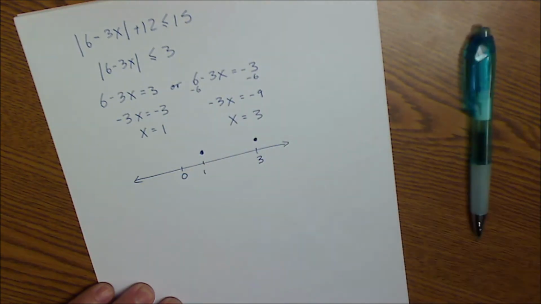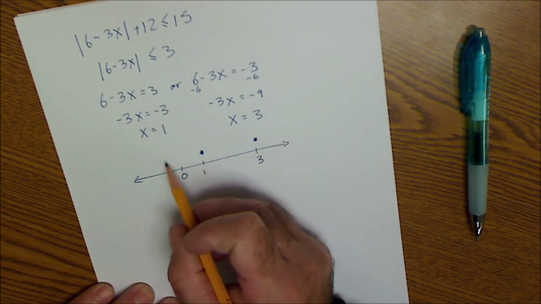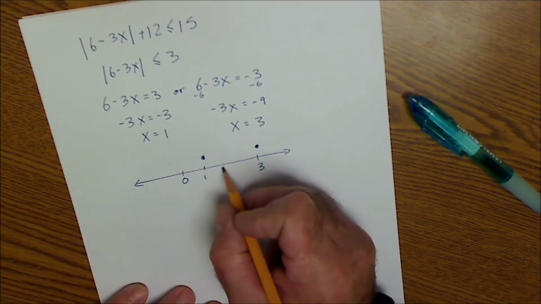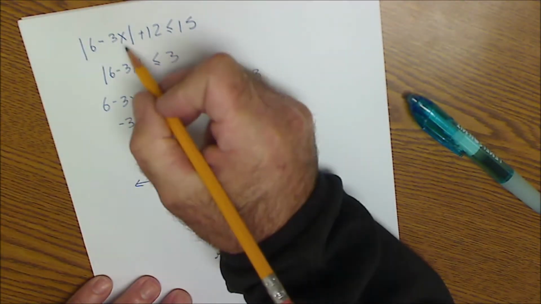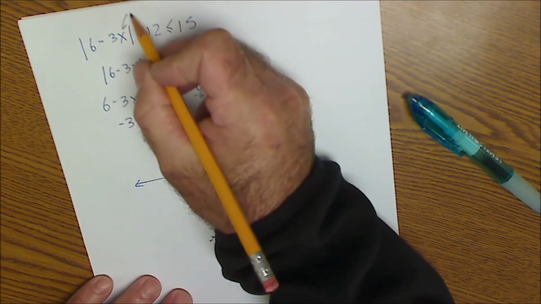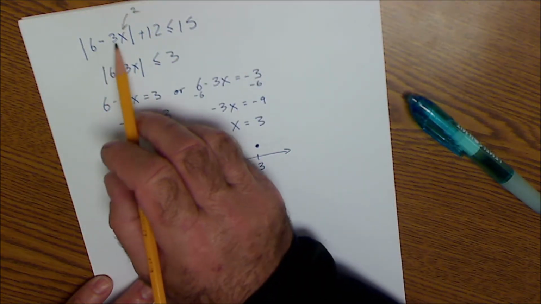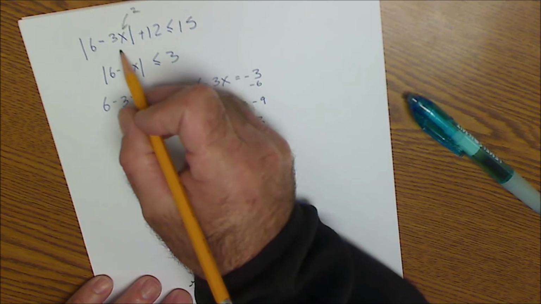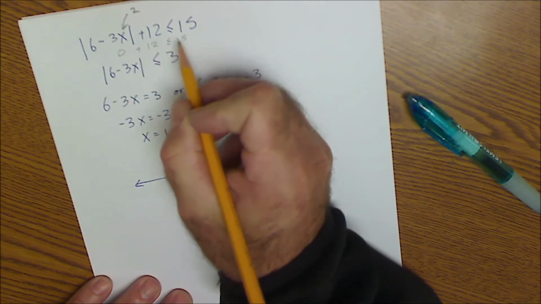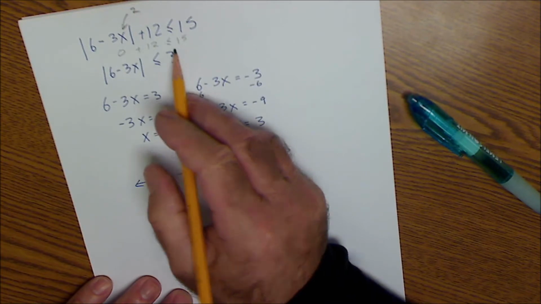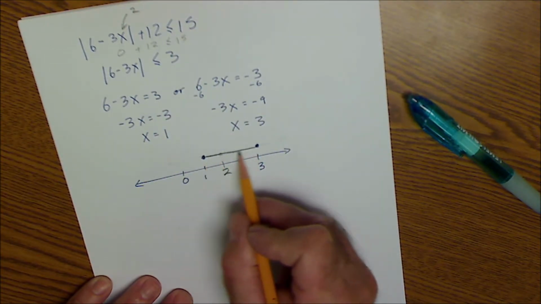Then I have to figure out where it goes, if it's between the 2 points or if it goes out. So I just pick a value, say like 2. I take that 2 and I plug it in here. 6 minus 6 is 0. 0 plus 12 is less than or equal to 15. 12 is less than 15, so that holds true. So that point is inside those 2 points.